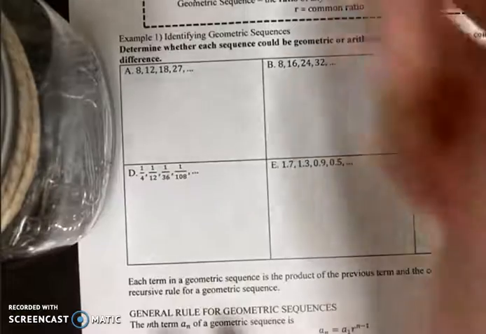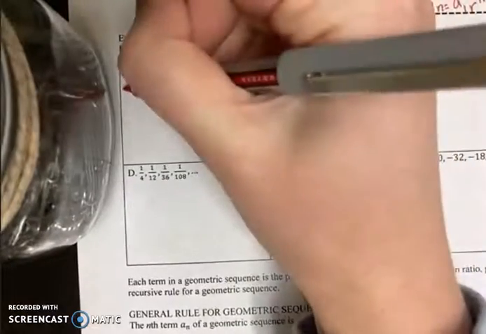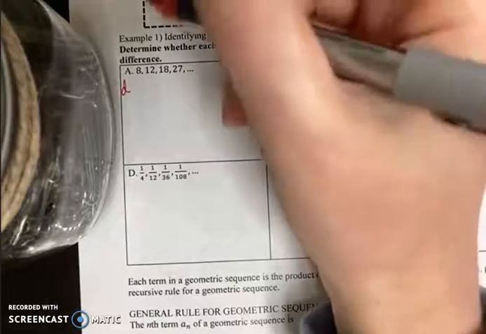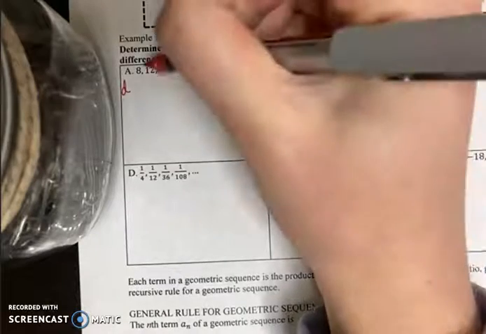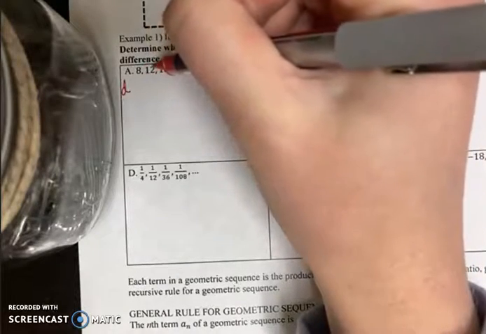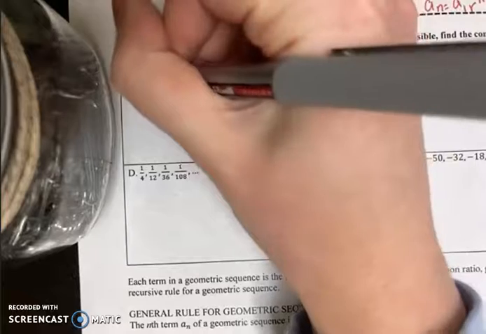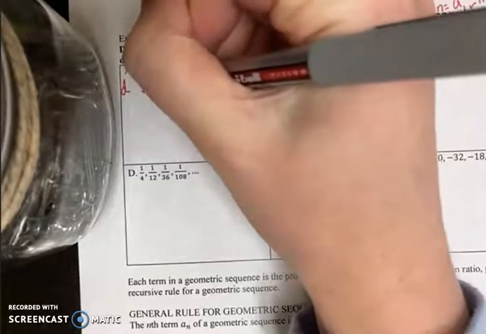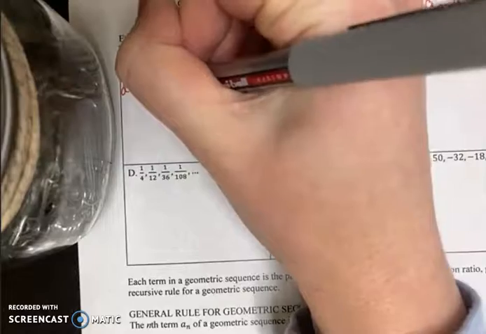The first thing I'm going to do is see if it has a difference. So what am I adding or subtracting? To get from 8 to 12, you'd be adding a value of 4.